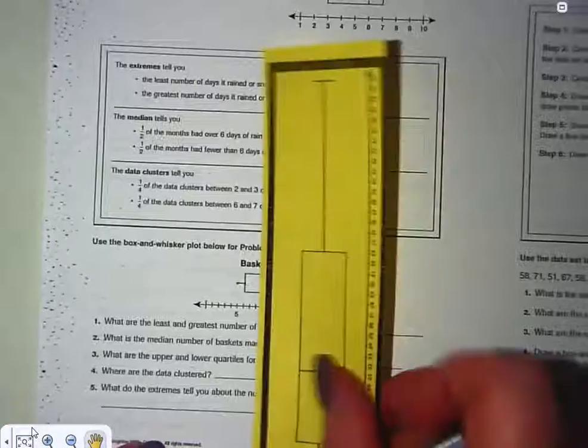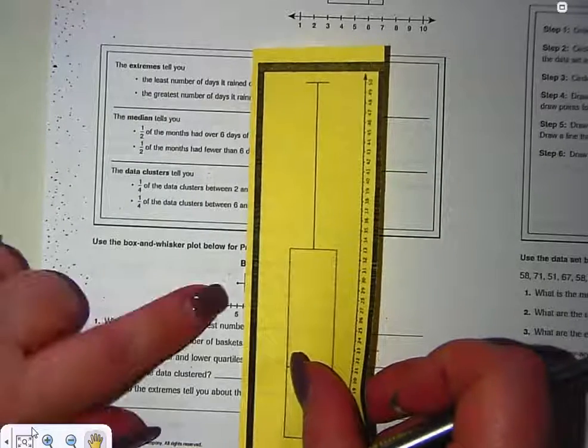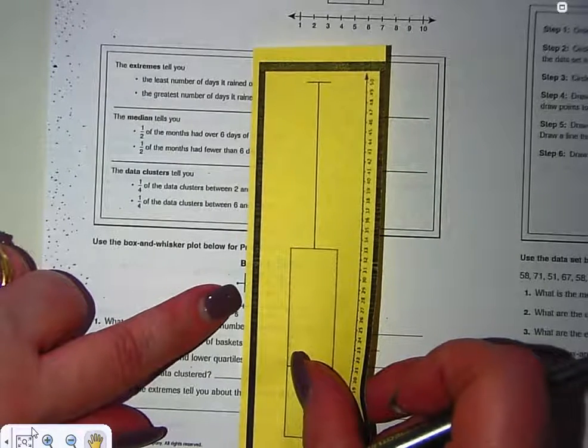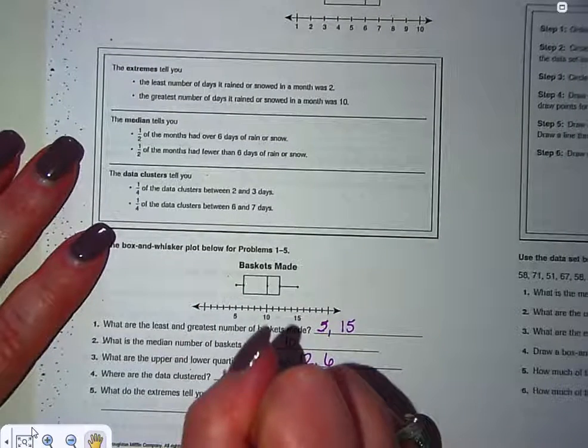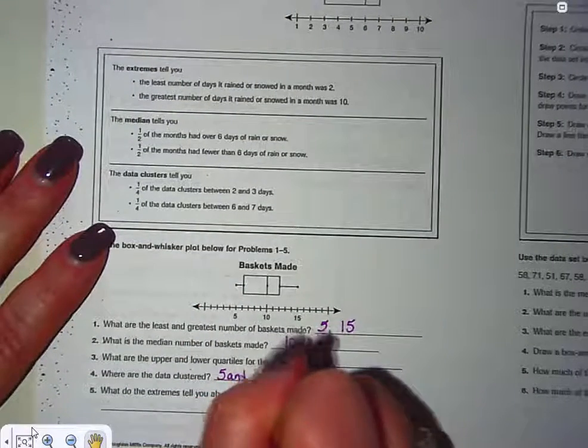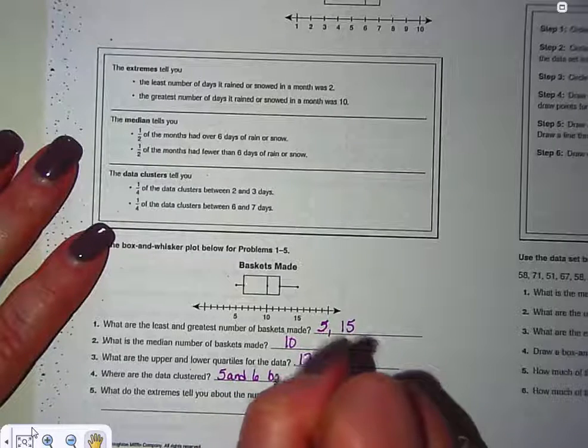Where are the data clusters? So where is the data clustered together the most? What are the 2 smallest quartiles? So right here, this data is clustered between 5 and 6 baskets. Where else?